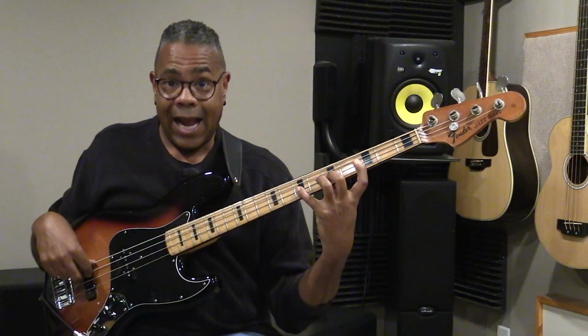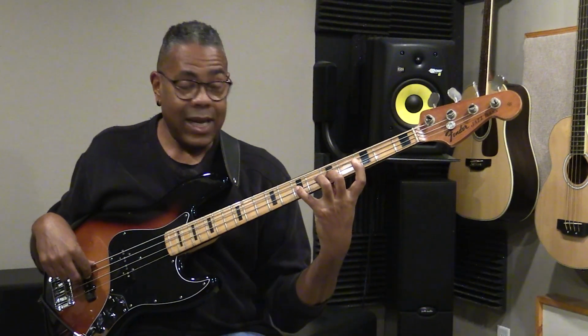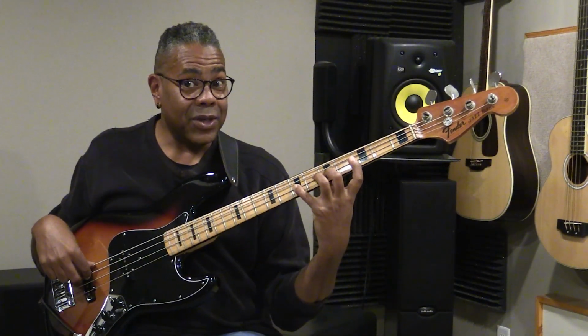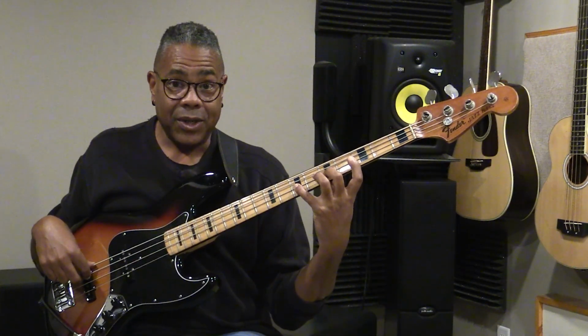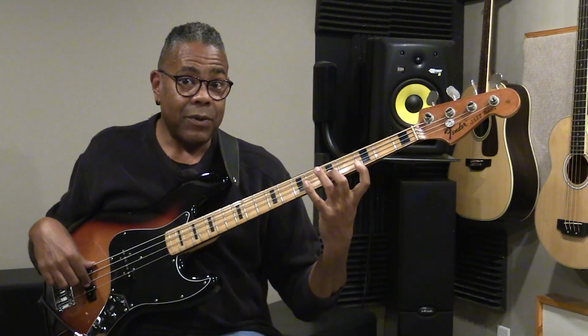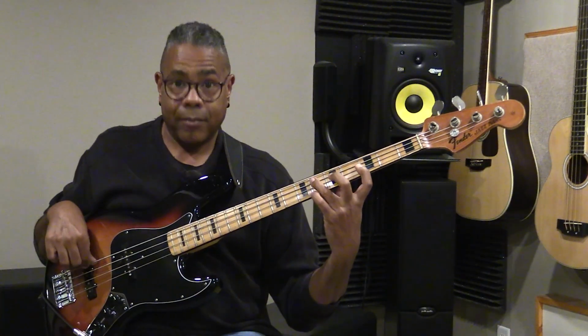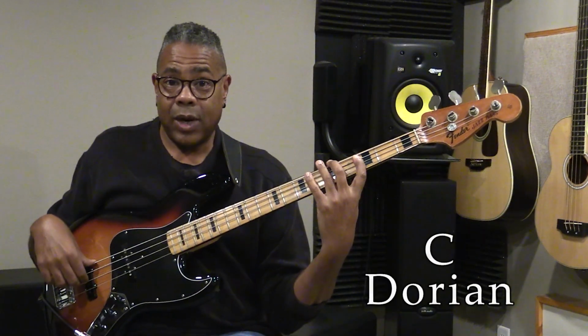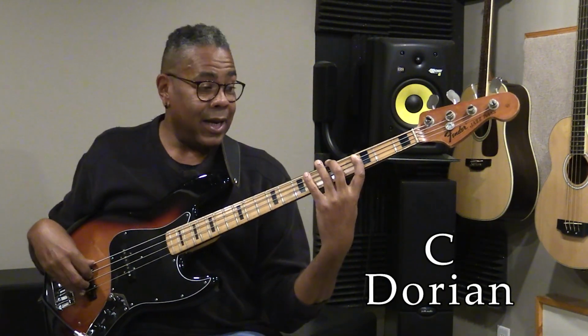You've got A, which is the pinky on the seventh fret. Then you have to remember that it's not C major, it's B flat major. So index finger, third fret of the G string, which is B flat, and then octave. And that would cover the C Dorian of B flat major, because it incorporates all the notes of B flat major.